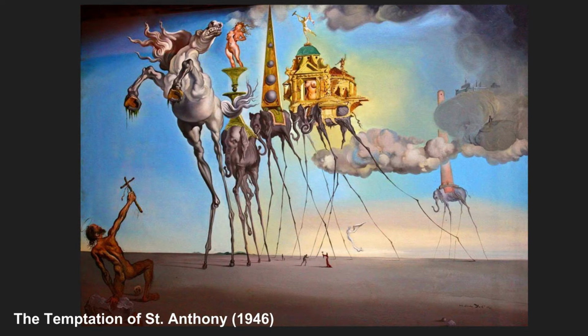Let's take a look at Dali's The Temptation of St. Anthony, completed in 1946. It seems to me that the fusion of contrasting elements, instead of creating mystery, in this case, create a sense of whimsy in the painting.